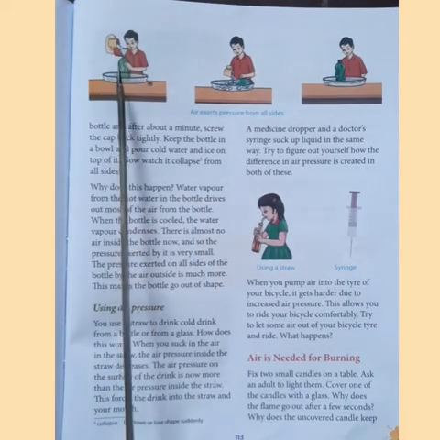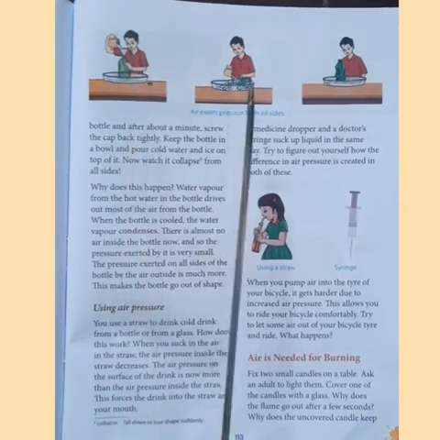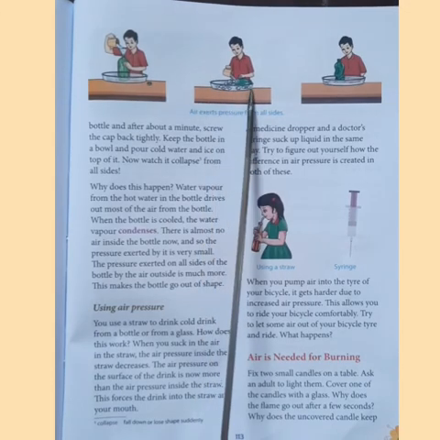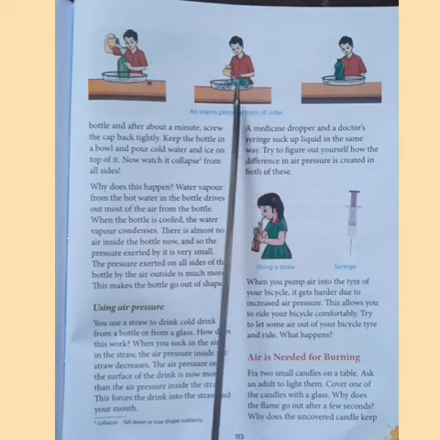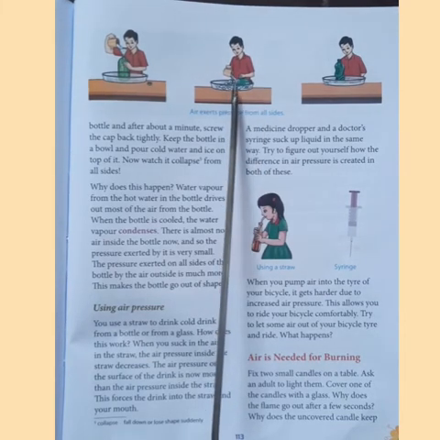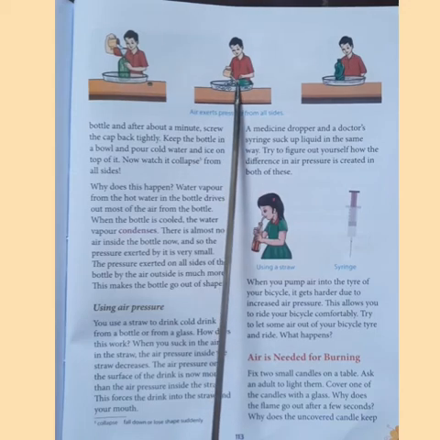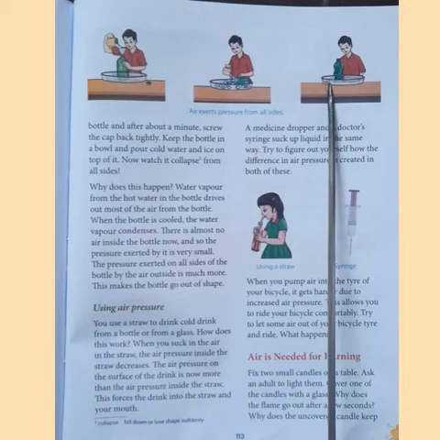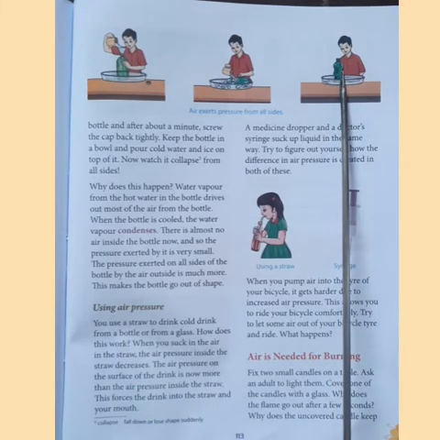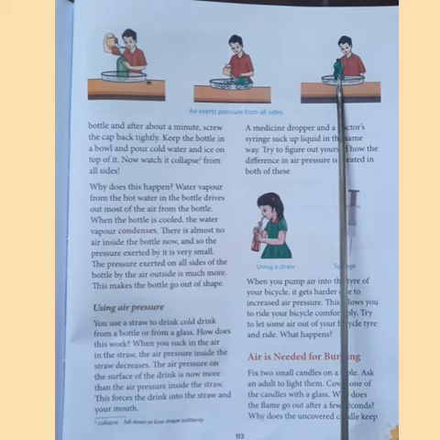and after 2 minutes we have to take the bottle in an empty tray or a vessel, and we have to pour cold water and ice on the surface of the bottle we had taken. So we can see that the bottle collapses or changes its shape.